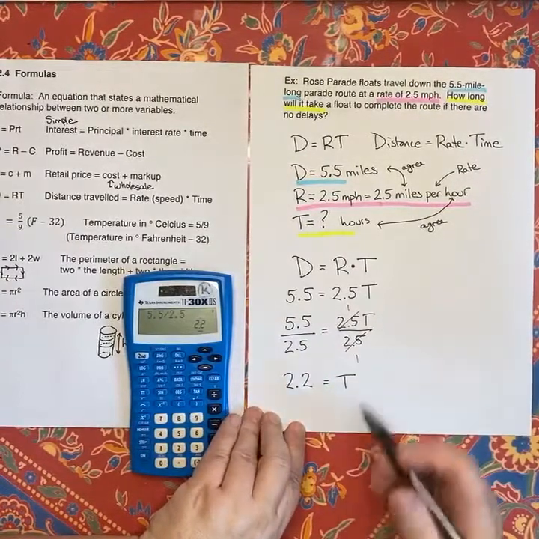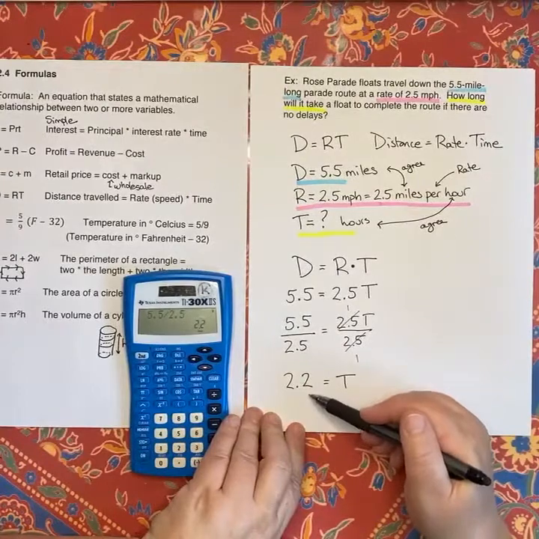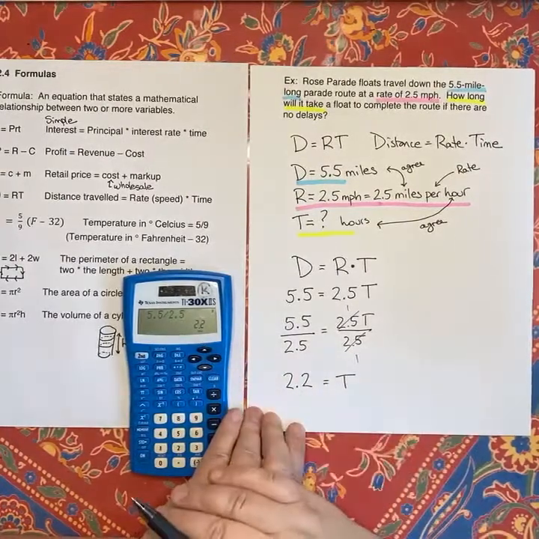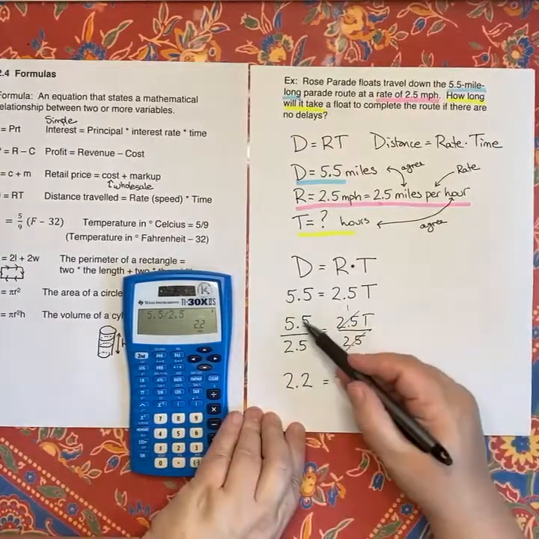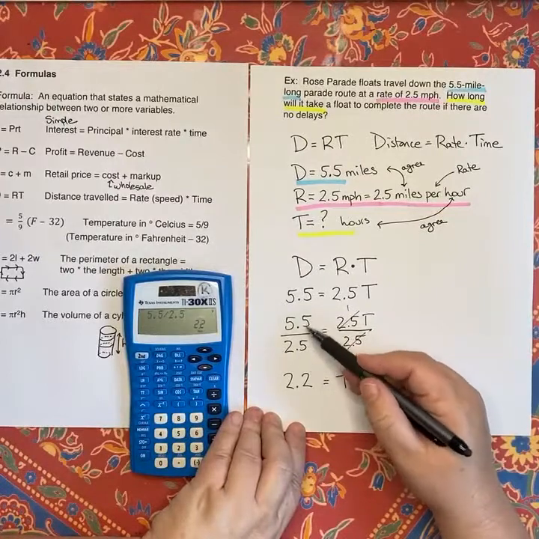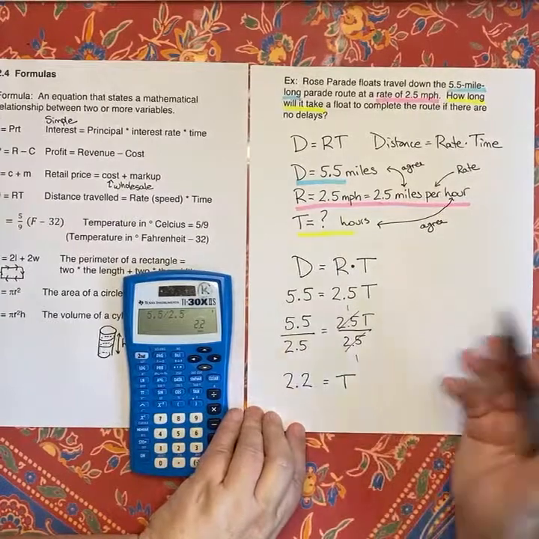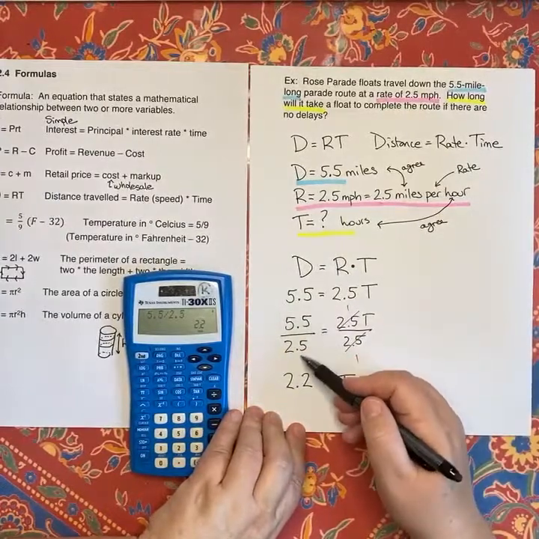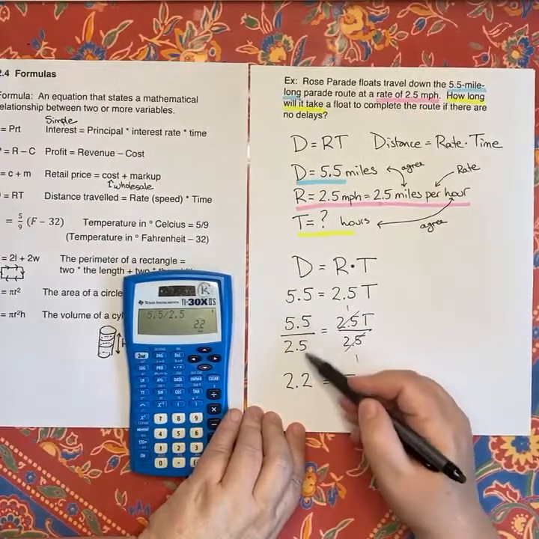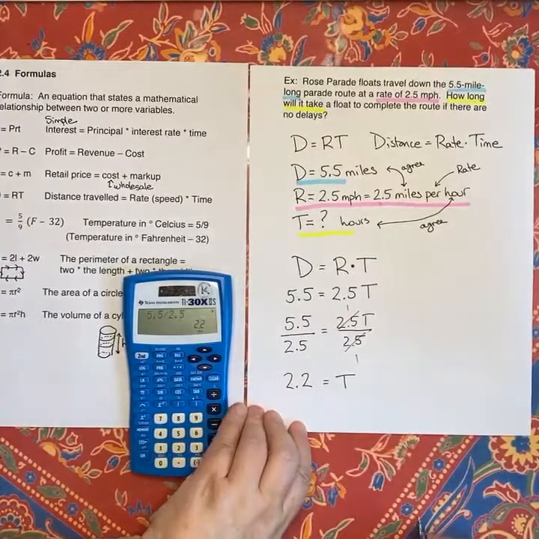Now, you can ask me, is there any way to get to this without using a calculator? Absolutely. You can go ahead and reduce this, and it is possible to reduce. And if you guys are curious, ask me, ask the tutors. We can show you how to use fractions and reducing fractions to get to a nice number.